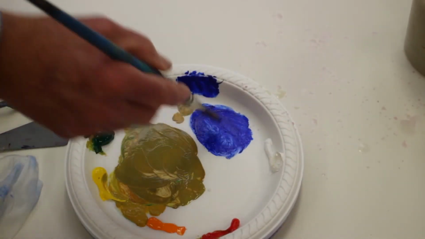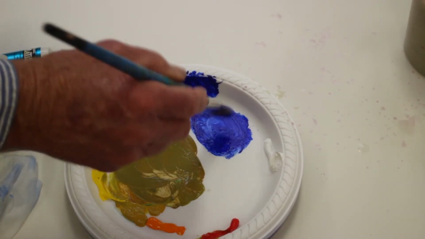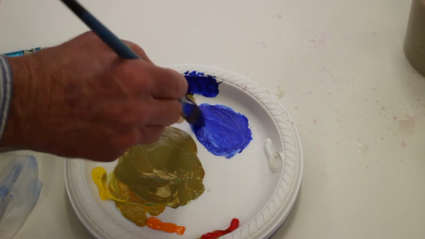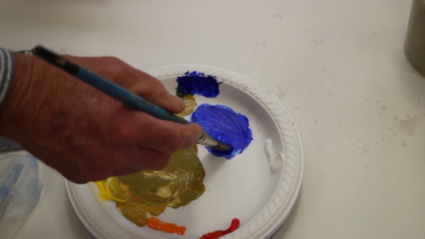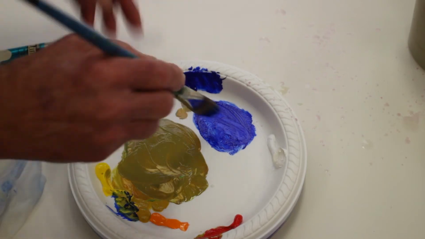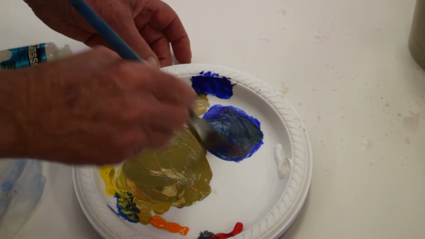If we make this colour full strength and very pure, or as pure as we can get it, the purity of this colour will tend to dominate over that colour. So it's better if we add some yellow to that. I've gone too far, we'll add a bit of red.